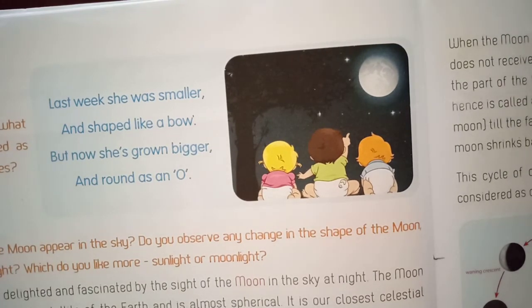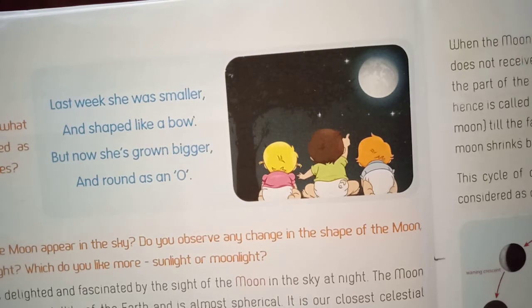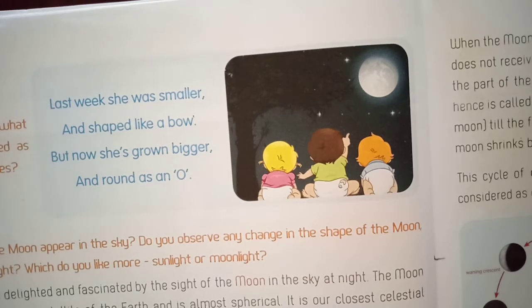When does the moon appear? Yes, the moon appears during night. Do you like sunlight or moonlight? Yes, moonlight, because it is cool and pleasant. Not only you, everyone loves to see the moon.